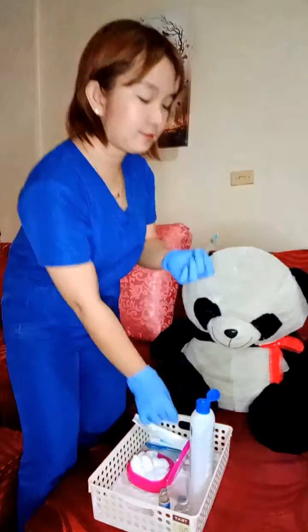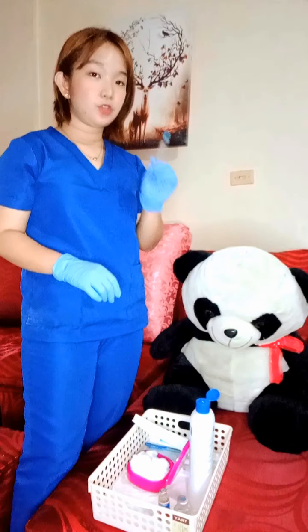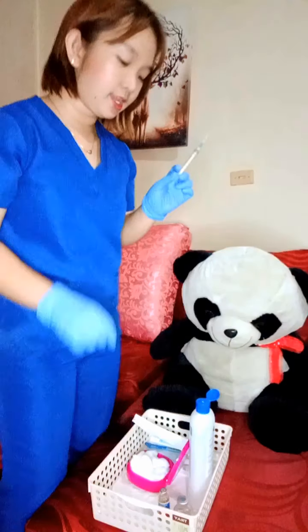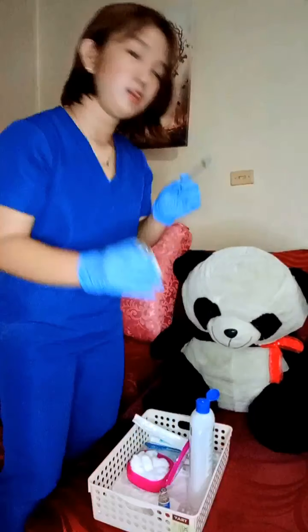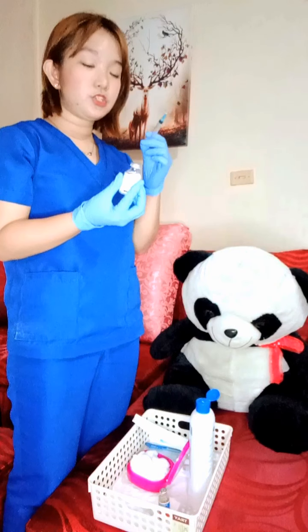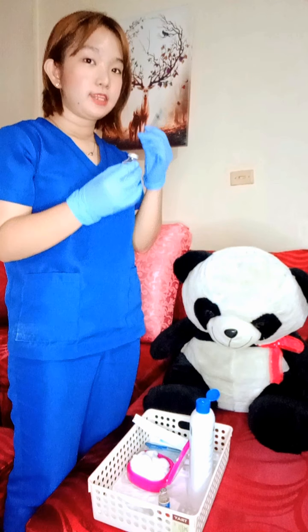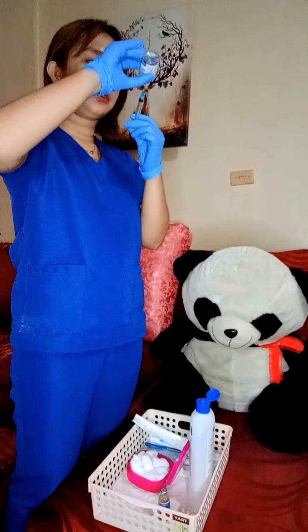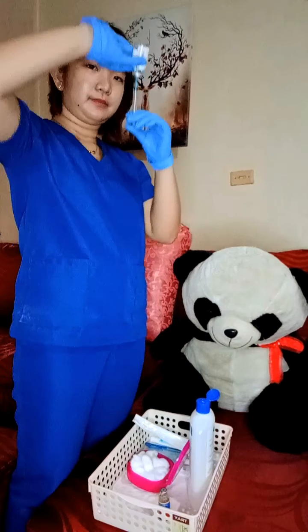Set the cap aside. Hold the syringe like a dart and get the ampule of the medication, and insert the syringe into the ampule at a 90-degree angle, smoothly, like this.